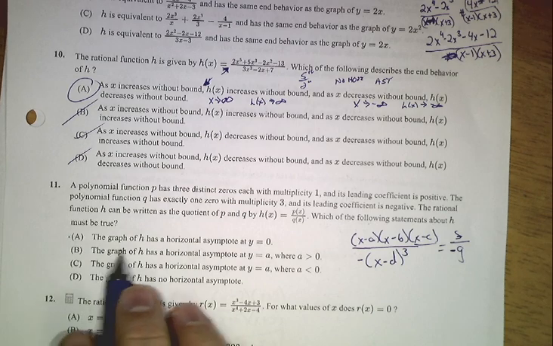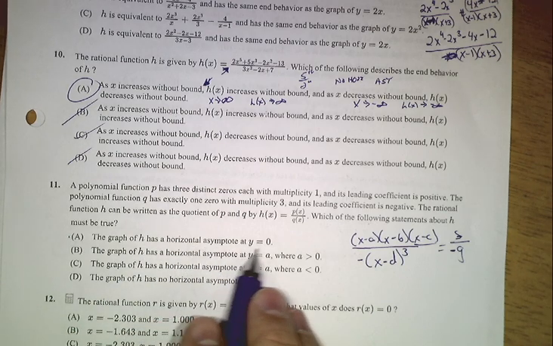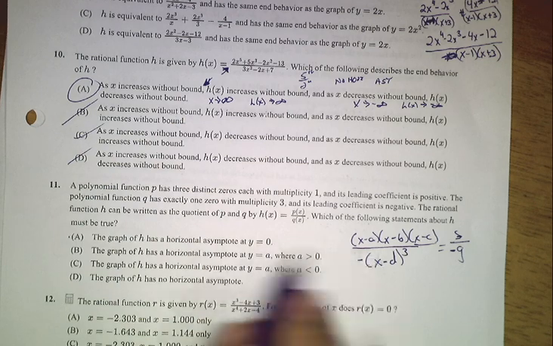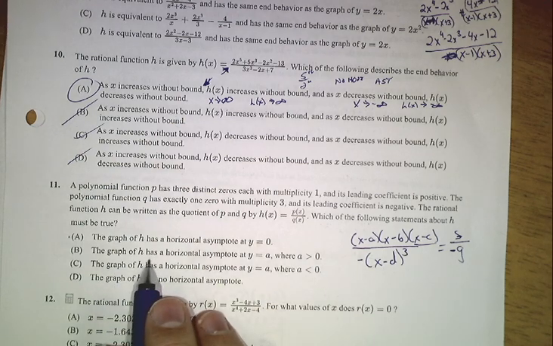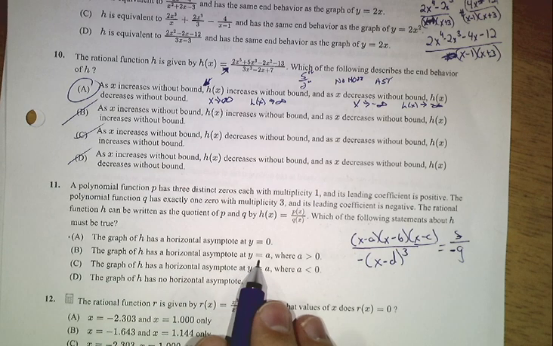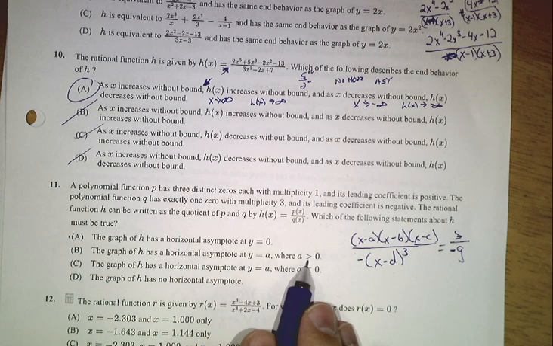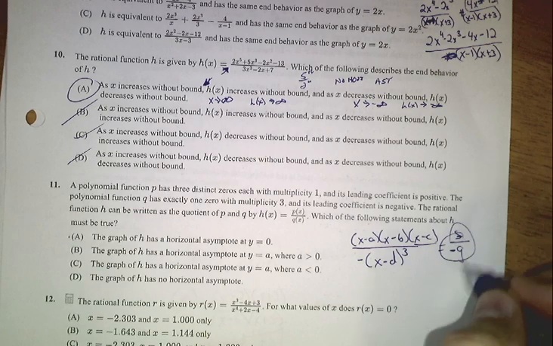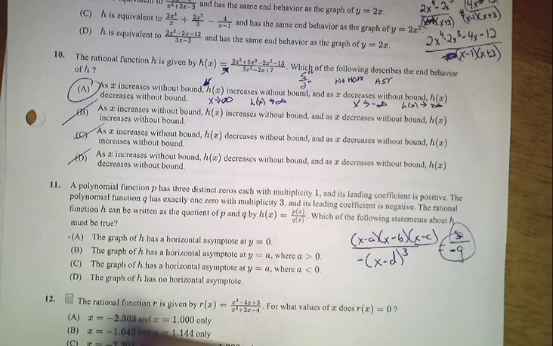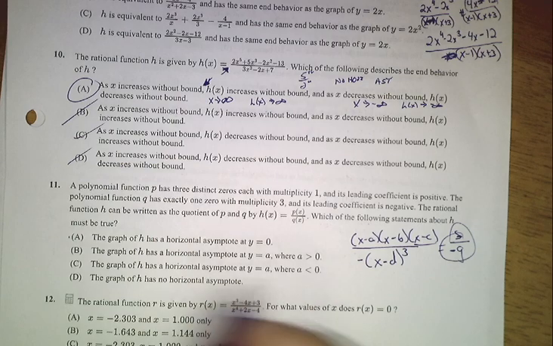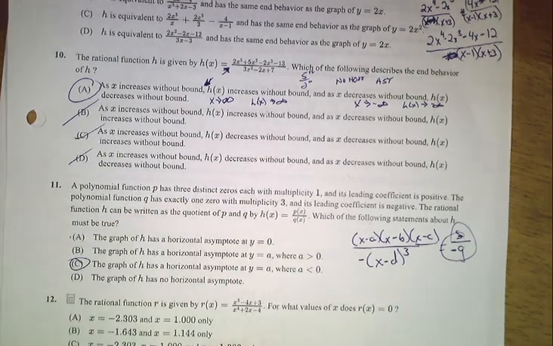So has a horizontal asymptote at y equals 0. Nope, because the degrees are even. Has a horizontal asymptote at y equals a, where a is bigger than 0. Nope, this is what a would be. It's negative. It should be less than 0. And that's it right there. 11 is C.